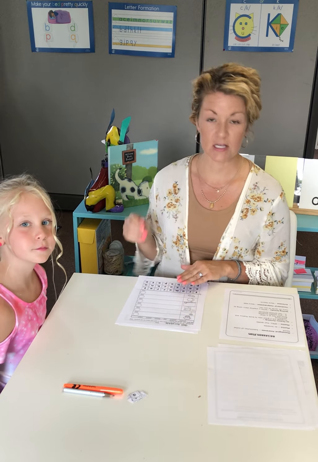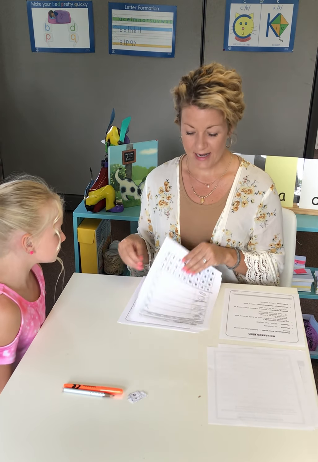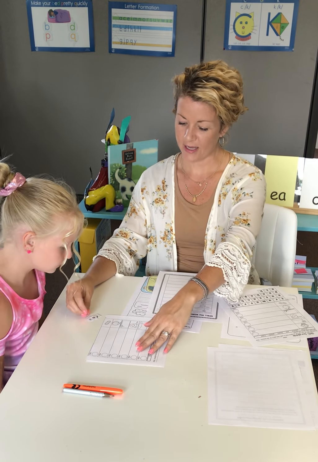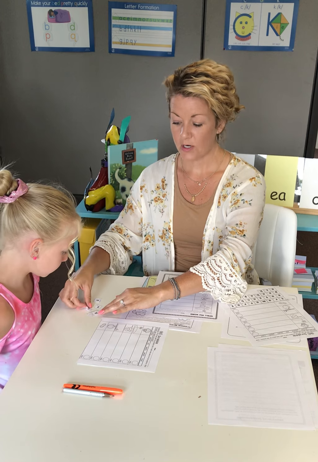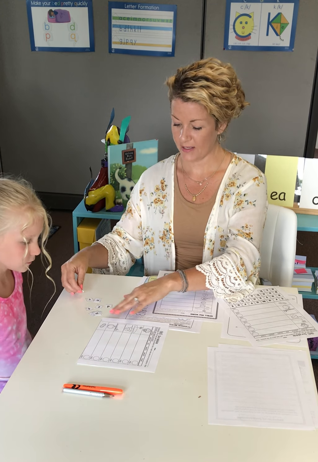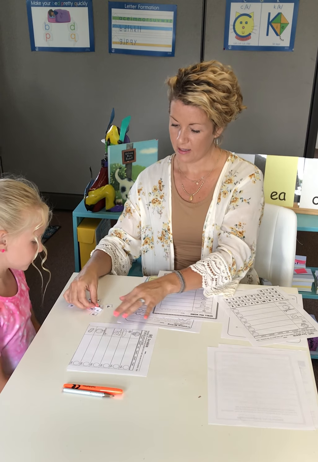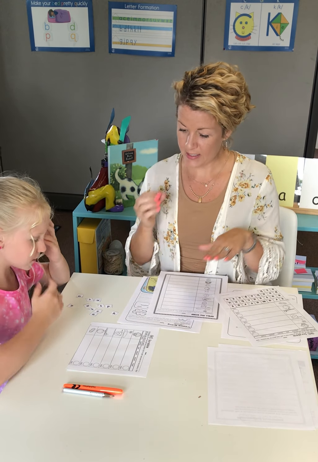Our next activity is working on phonics, and that is an EA Scrabble activity. So you would have the student cut out all their little Scrabble tiles, and they will work to spell each of the words that contain the EA vowel team. So our first word is treat. Treat. Yep, let's spell treat.